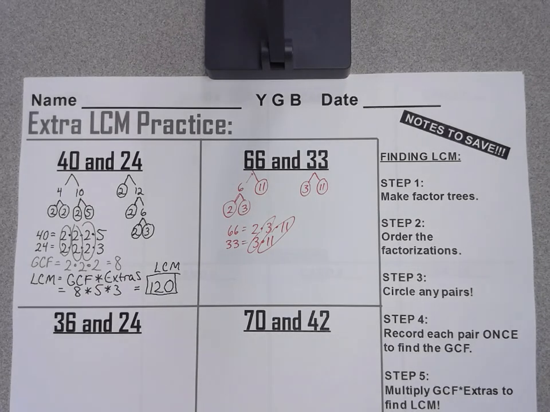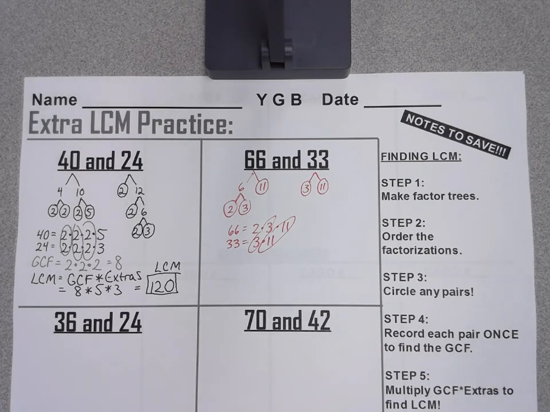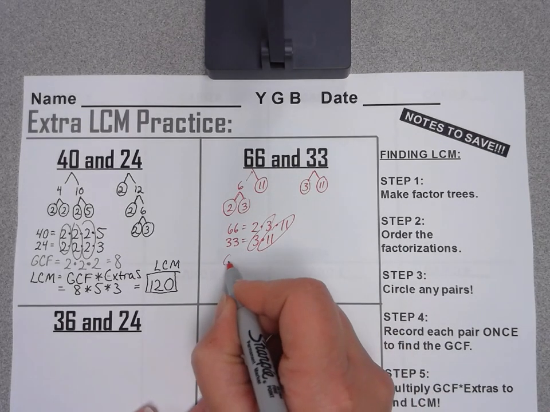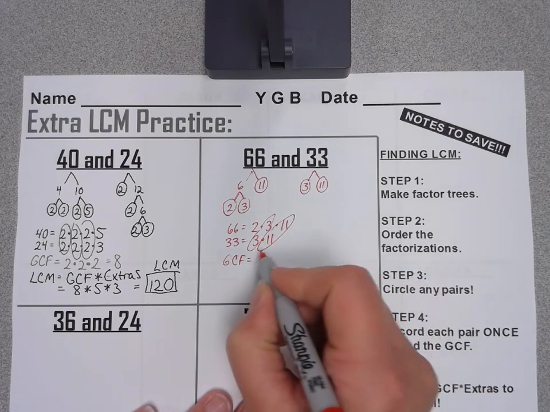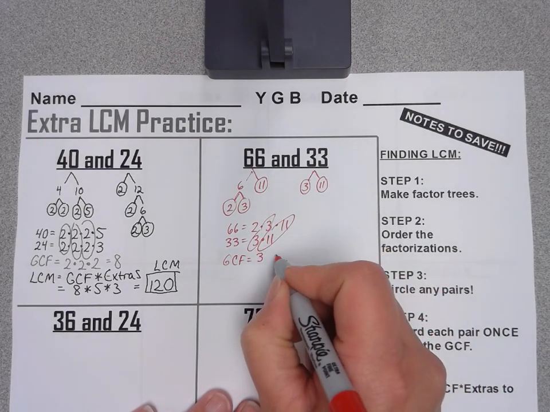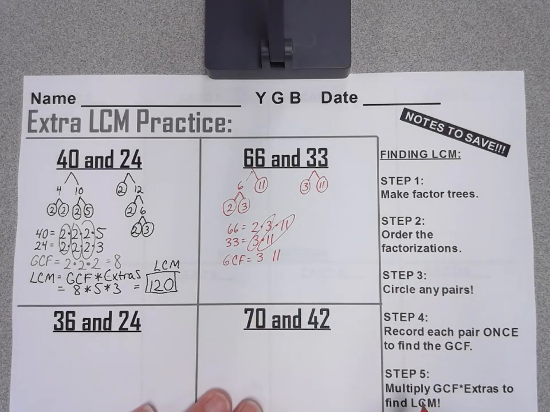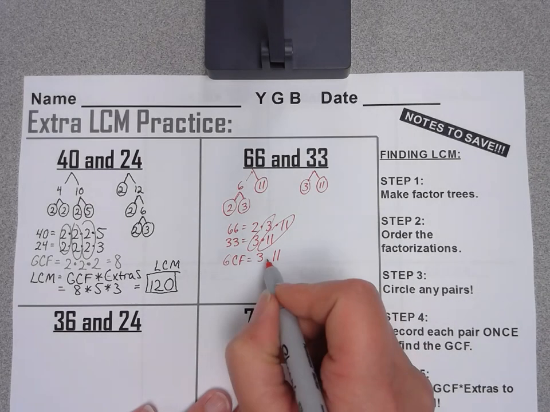So next, we circled our pairs. It says record each pair only once to find the greatest common factor. So we start by finding the greatest common factor, which we're familiar with, before we find the least common multiple. We take out something that they have in common first. So here we would say the greatest common factor is the same as, well, one group of 3's and one group of 11's. And because these are factorizations, we're going to use multiplication to show that step.